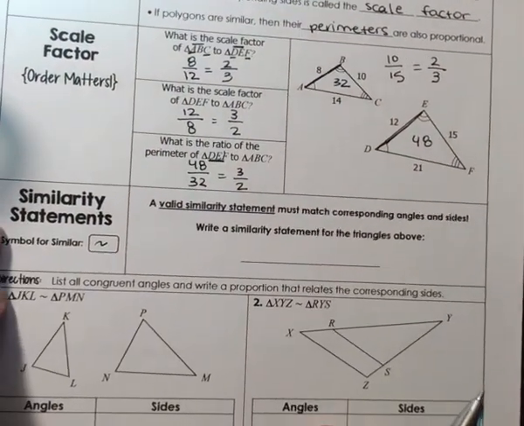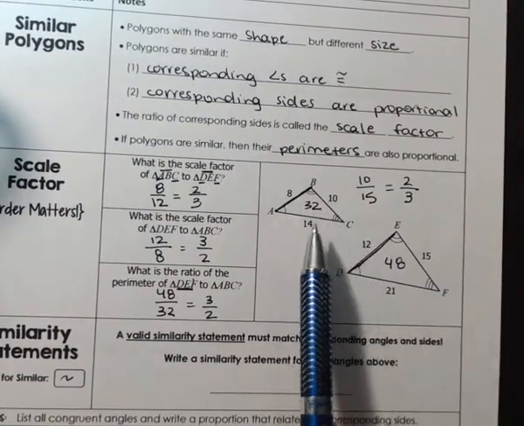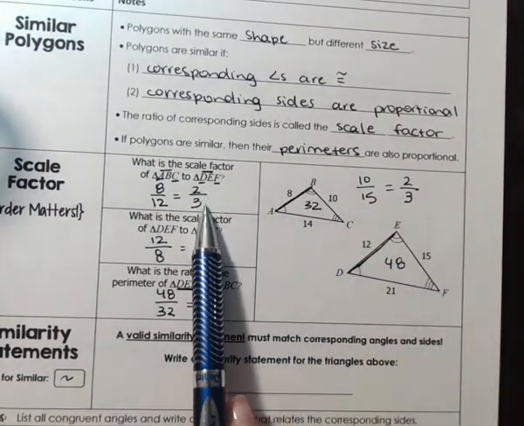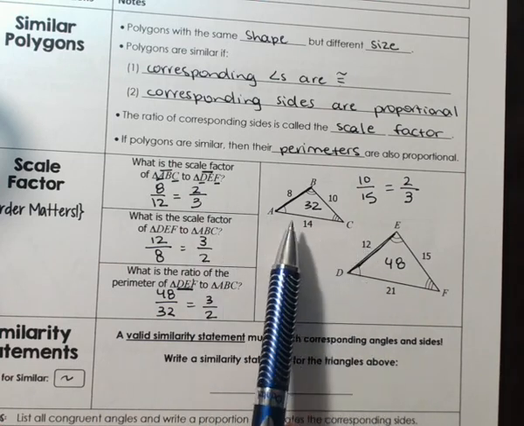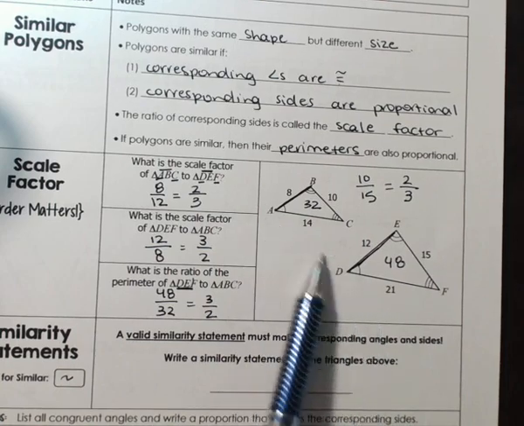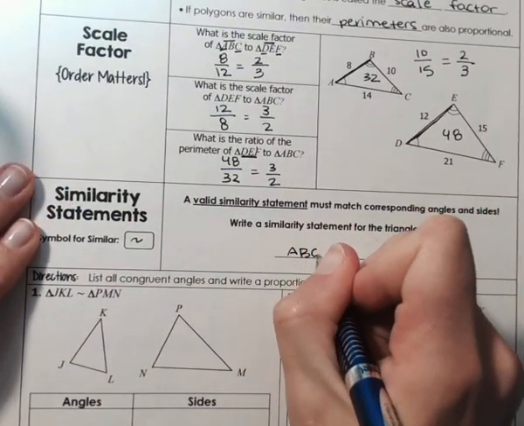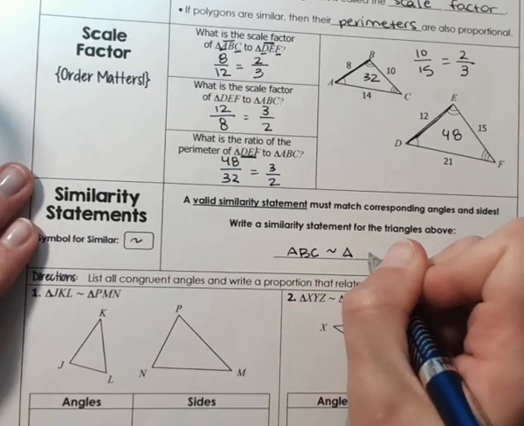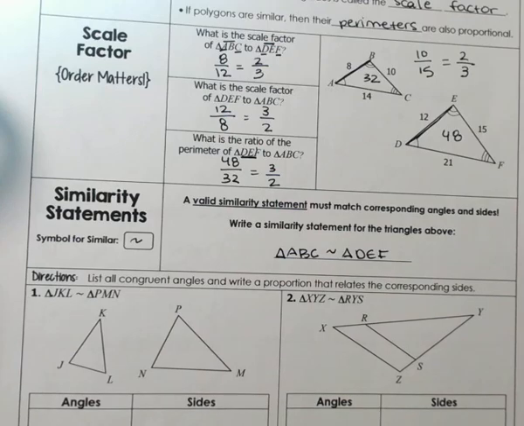So that's the difference. So we know that these are, you would want to check all 3 sides and make sure they all have a ratio of 2/3, which we already checked the 10 over 5, the 14 over 21 would also follow that ratio. So we can say that triangle ABC is similar to triangle DEF. Put a little triangle in front of that one.